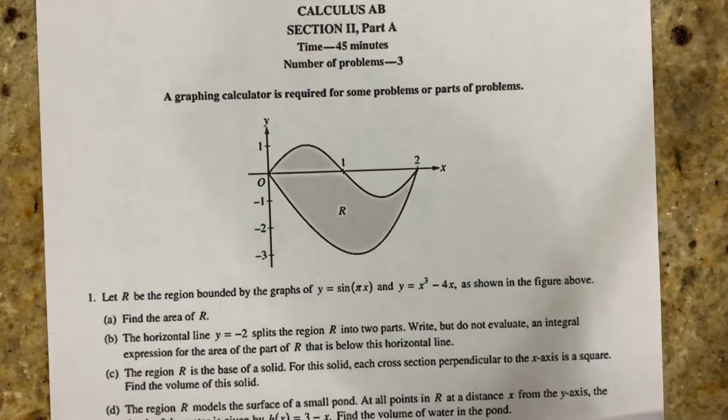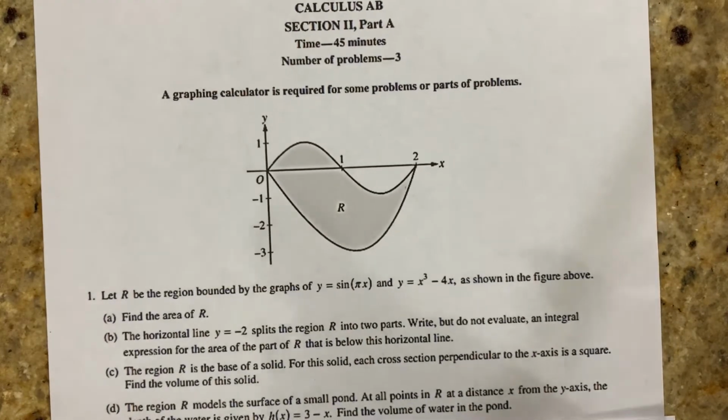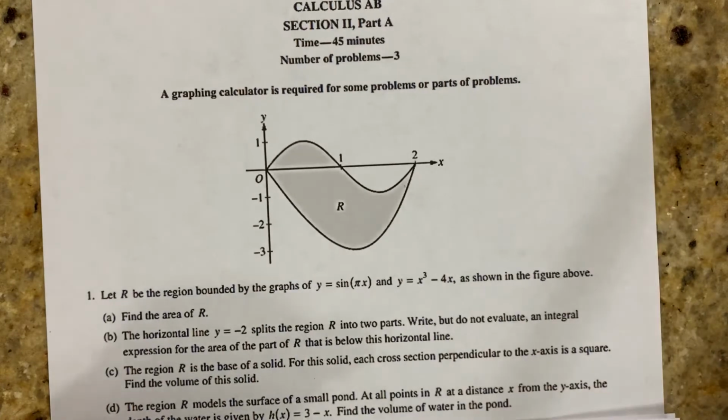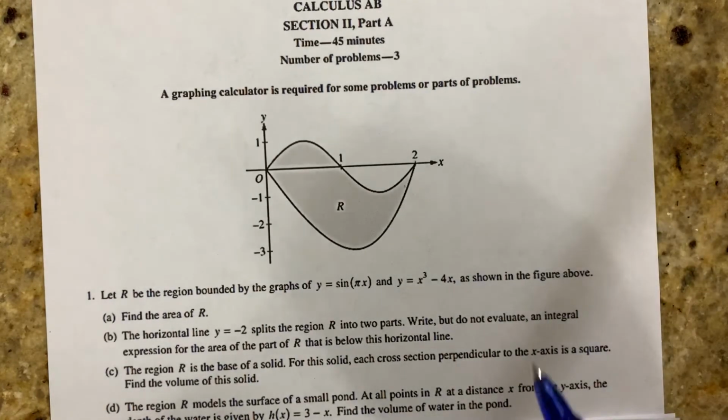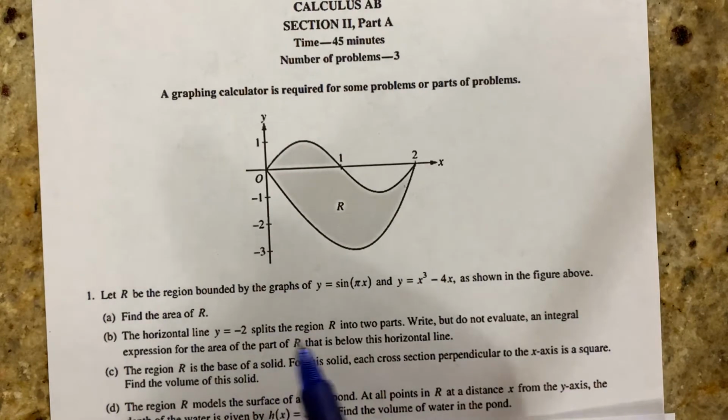Okay, this is the 2008 FRQ number 1 in the calculator portion. A graphing calculator is required for this part of the question. It says find the area of R.